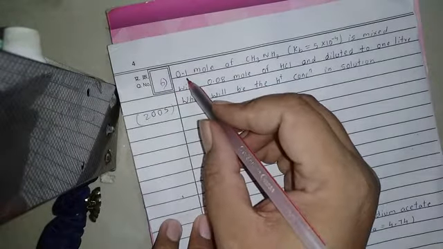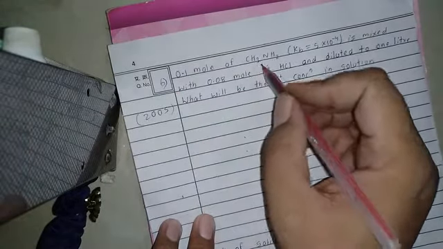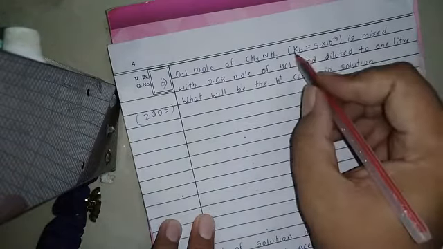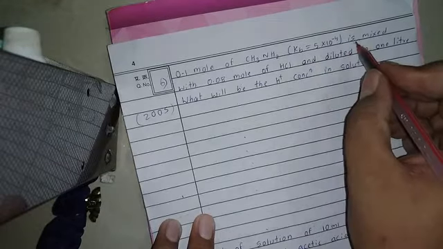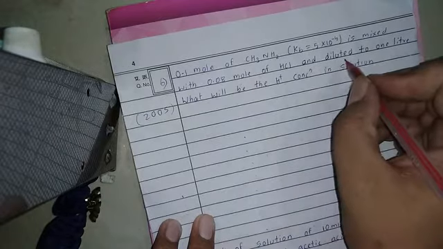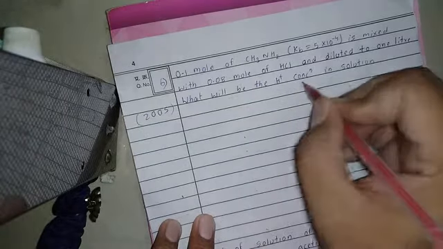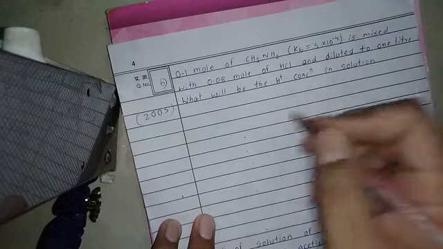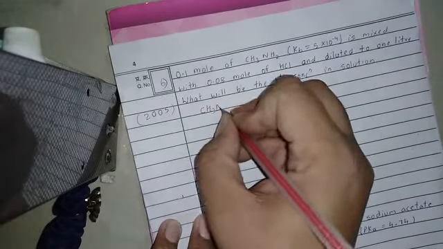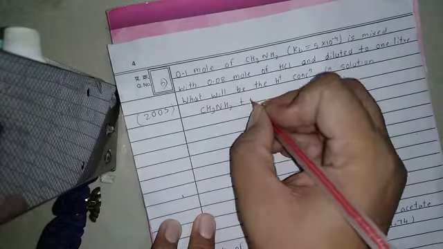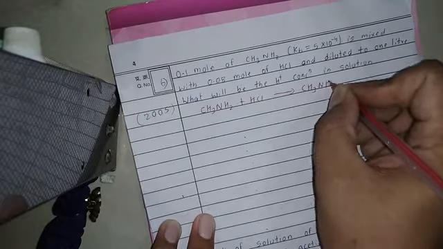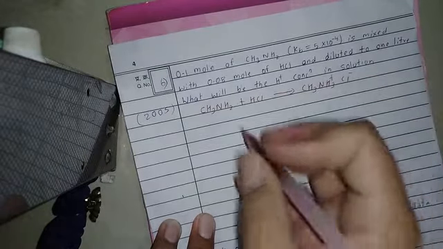See the question. 0.1 mole of methylamine, that is CH3NH2. Kb value is given. See it carefully, it is not pKb, it is Kb value that is given. It is mixed with 0.08 mole of HCl and diluted to 1 liter. What will be the H plus ion concentration in the solution? So there is CH3NH2 mixed with the HCl. We get a salt, CH3NH3 plus and Cl minus.